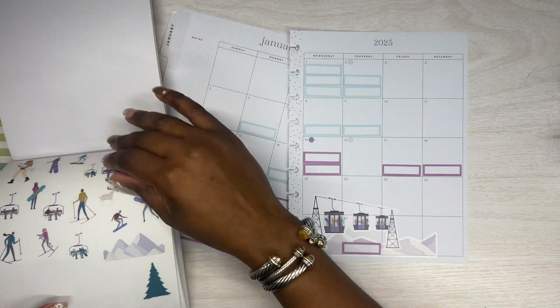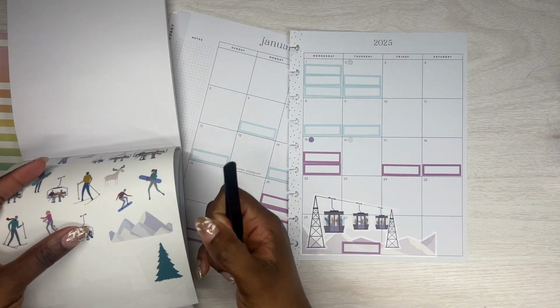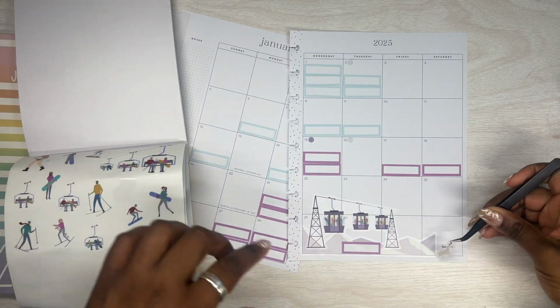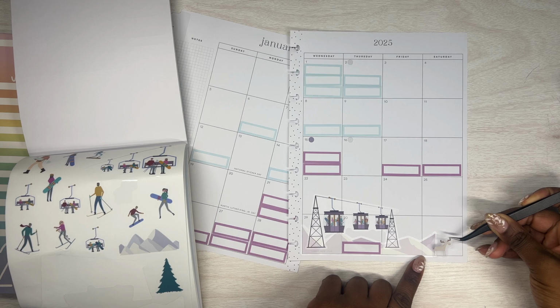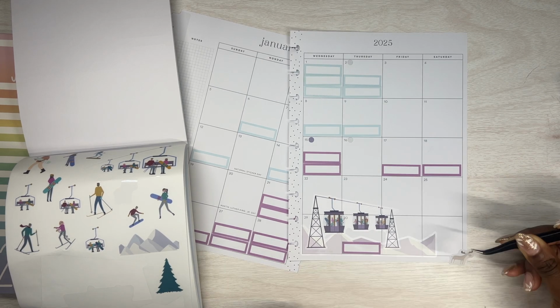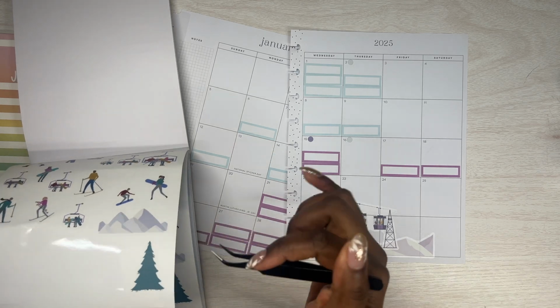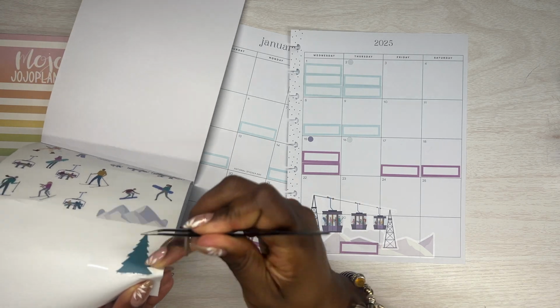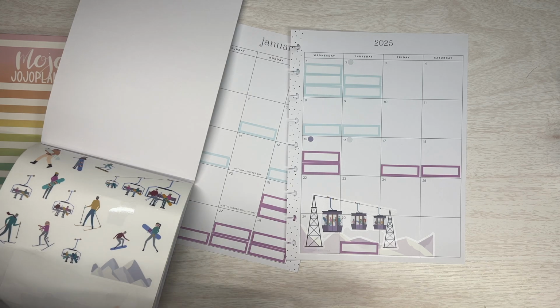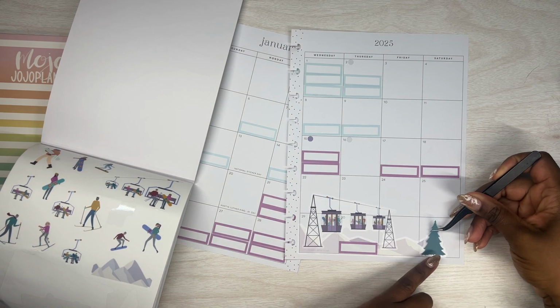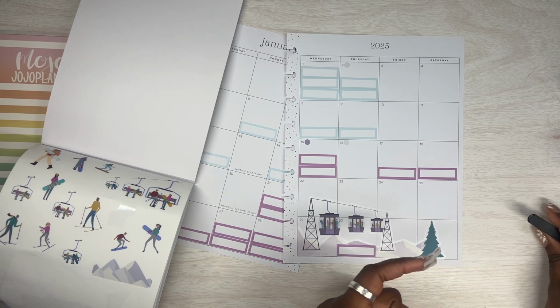Thought about putting this little moose right over here. I think the moose could maybe go next to a tree that's here. This is not necessary, but it makes my page fun.